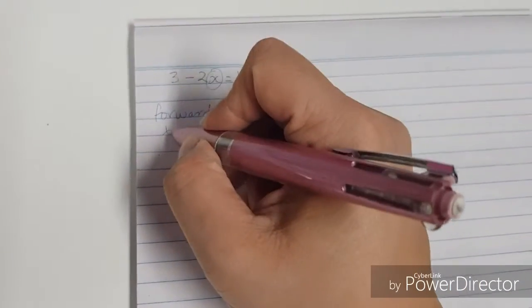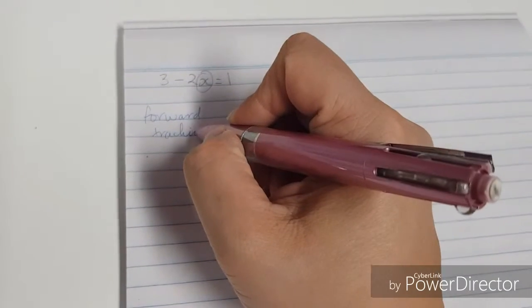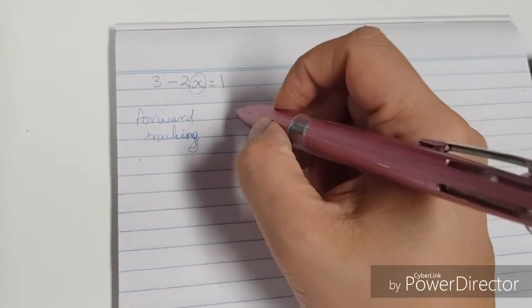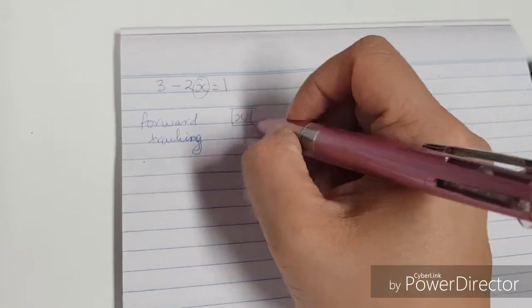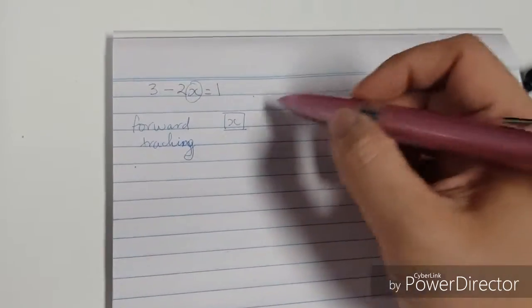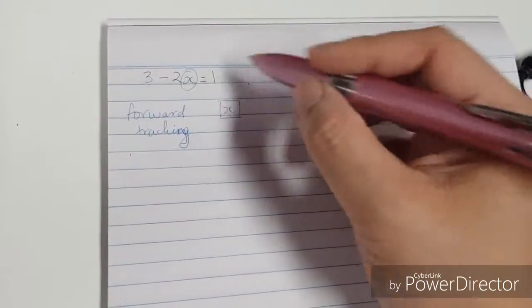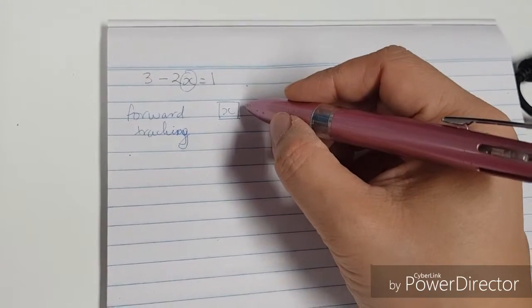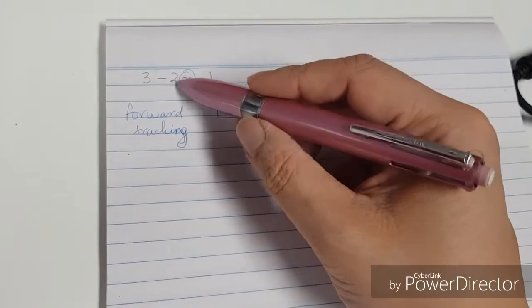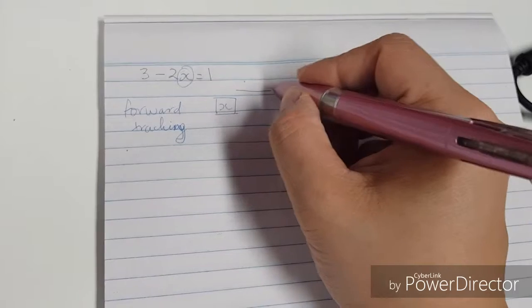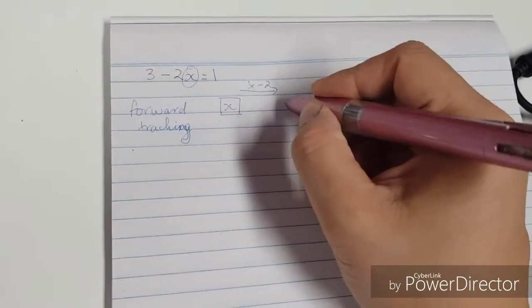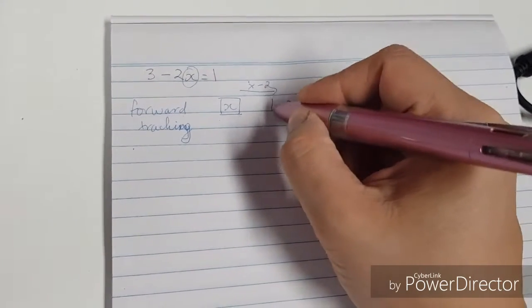So forward tracking. The first thing is, what are we solving for? It's the variable x. So you write that down first. And we're going to build the expression on the left-hand side of this equation. What's the first thing that's been done to x? It's been multiplied by -2. So you multiply by -2. And that gives us -2x.